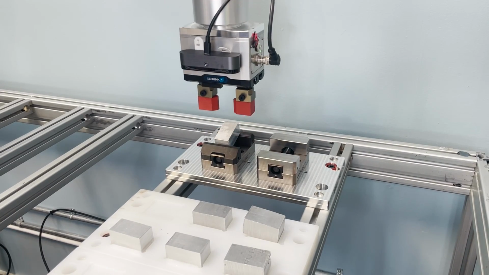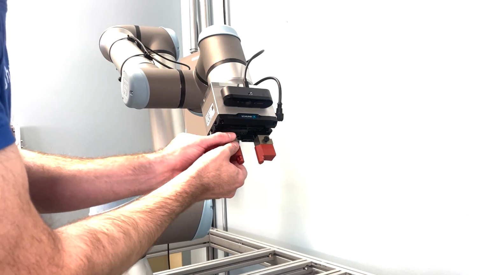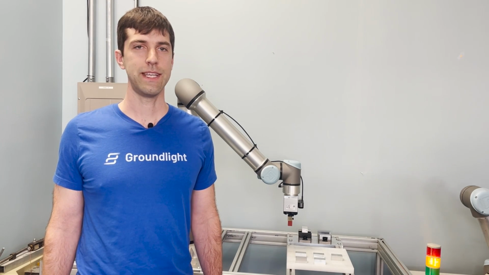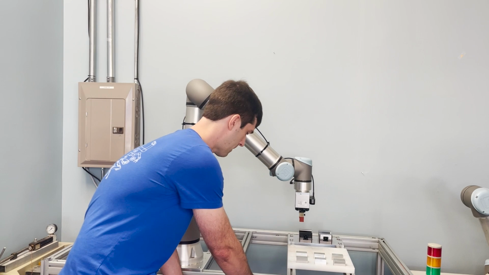So sometimes there will be a failed placement, a failed pickup, and sometimes I even forget to put the correct fingers on the gripper. Over time I'll iron out these issues, but in the meantime I'd like to get automated alerts when these issues occur. Checking for anomalies like this with Groundlight AI is as simple as dropping in an image query into your robot program. Let me show you how.